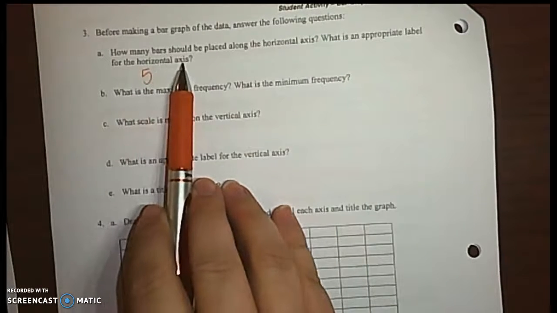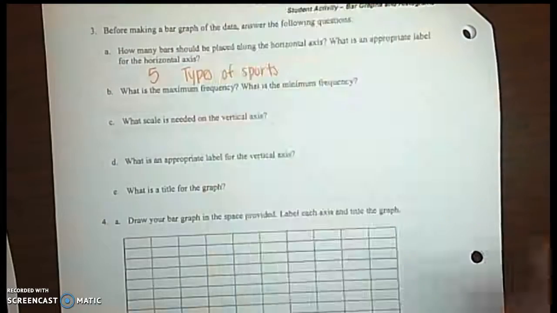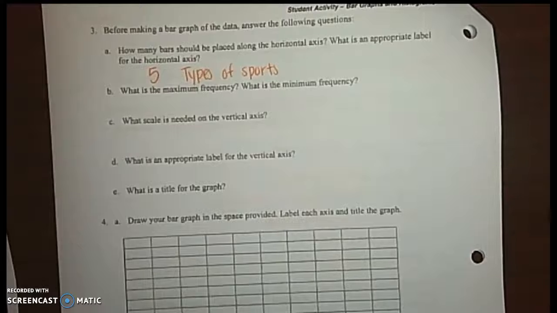The next one says, what is the appropriate label for the horizontal axis? That would be the types of sports. Because we're trying to give our title to our horizontal axis. Now, the title is not listing all of the different things. We're going to come back and do that. The title is just the overall idea of what that axis is about.